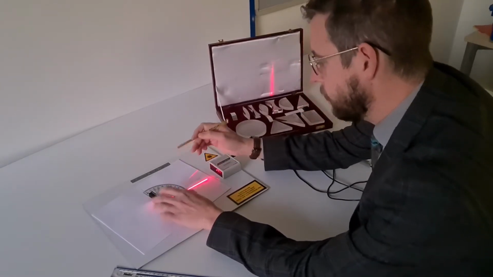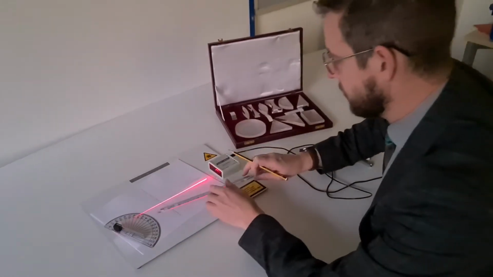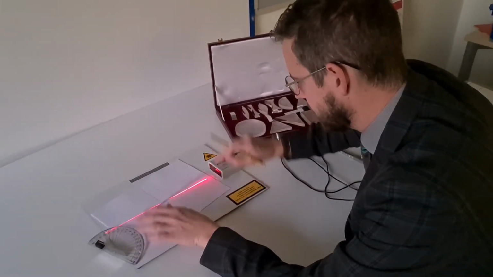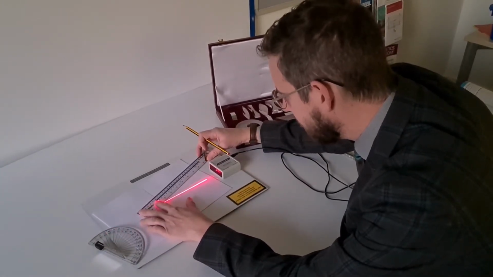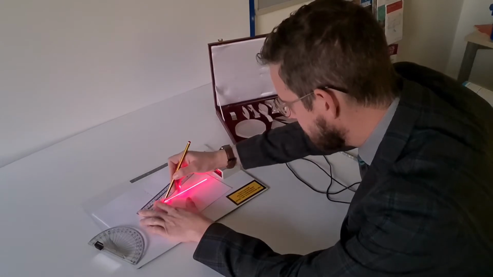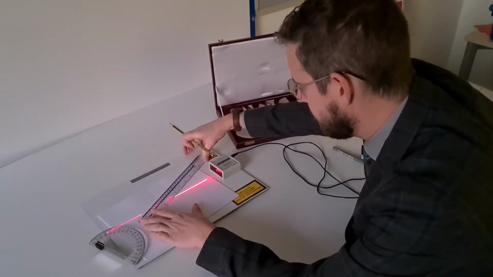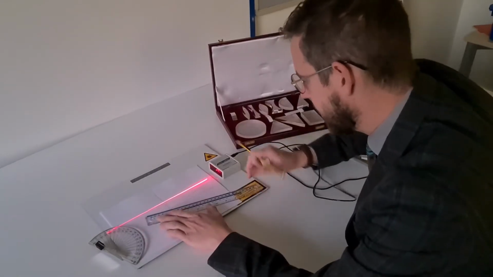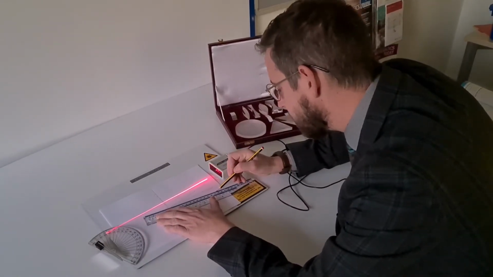Now if I remove that apparatus and with my ruler join the dots, of course, it's quite hard to join the dots by laser light, but we're going to give it a go. And so this here is the reflected wave, and this here is the incident ray.